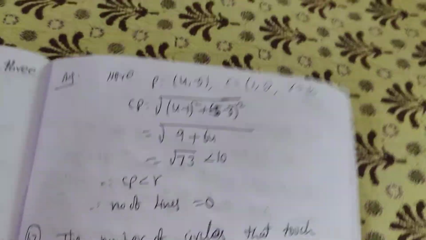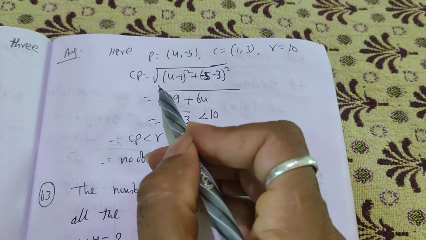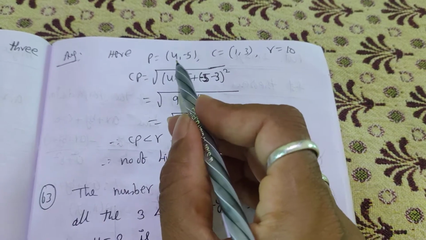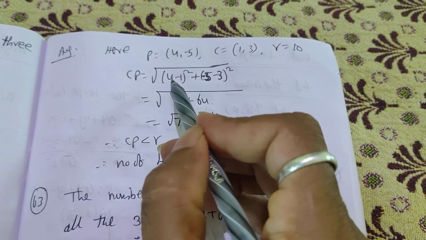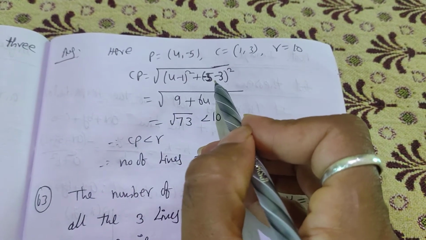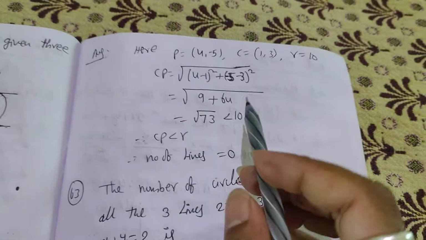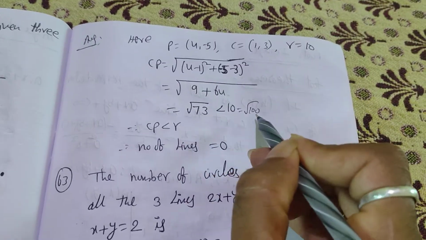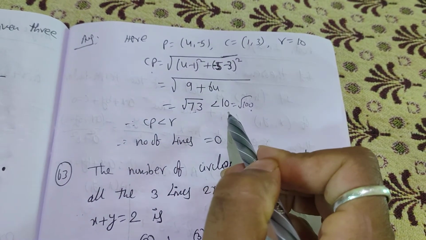Here P is (4, -5), C is (1, 3), and R is 10. Then CP is, by the distance formula, root of (4 minus 1) whole square plus (-5 minus 3) whole square. This equals root of 3 square, 9, plus 8 square, 64, so 9 plus 64 is 73. CP is root 73, and R is 10, which is root 100. Root 100 is the bigger number, so root 73 is smaller. So CP is less than R, and the number of lines is 0.